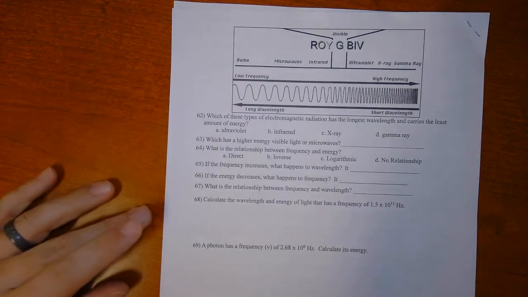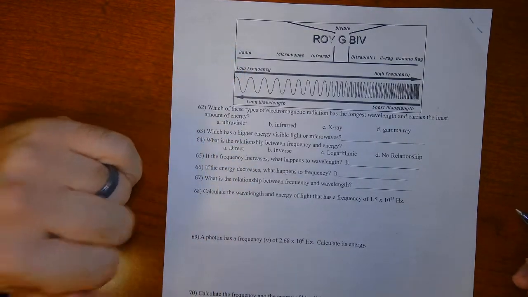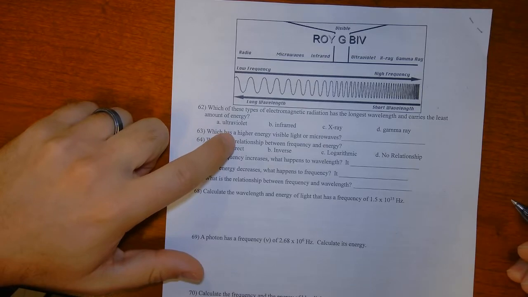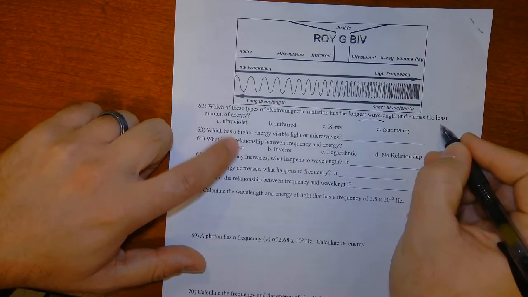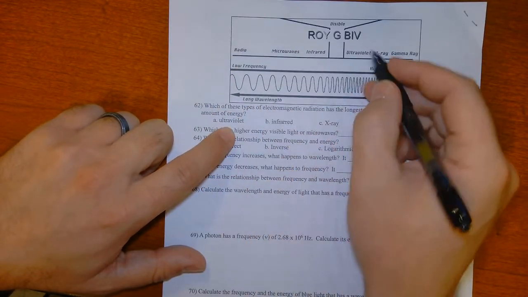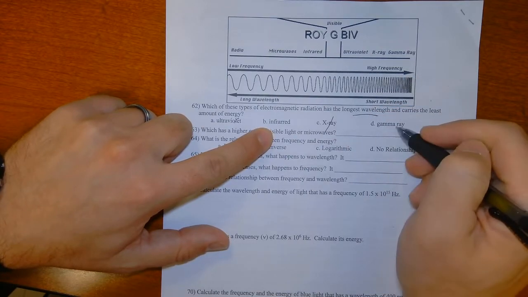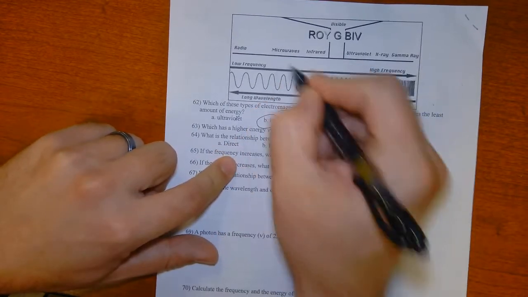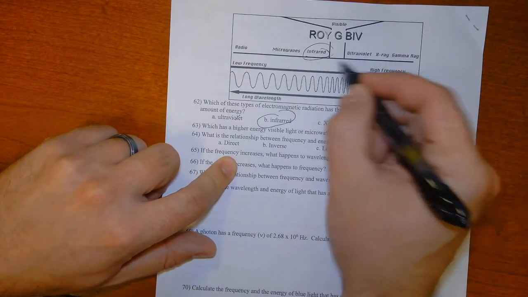Okay, the back side of your review, the last page, looking at the EMS spectrum: which of these types of electromagnetic radiation has the longest wavelength and carries the least amount of energy? So the longest wavelength is going to be down this end. So ultraviolet, infrared, X-ray, and gamma ray. It's going to be infrared of these four, because infrared is found right here. Of those four, it's going to be the longest.